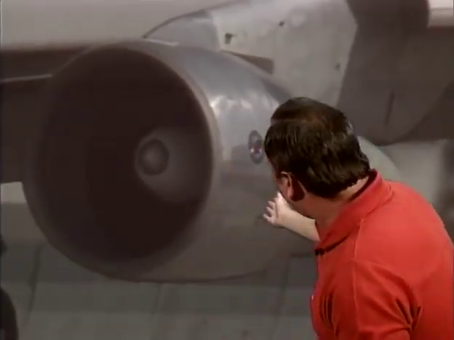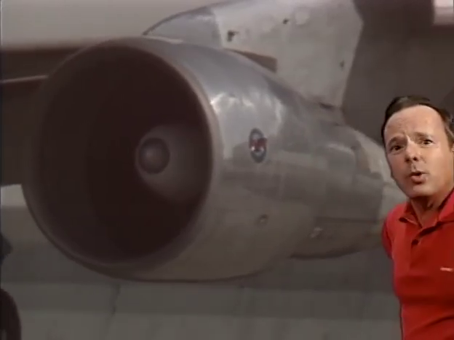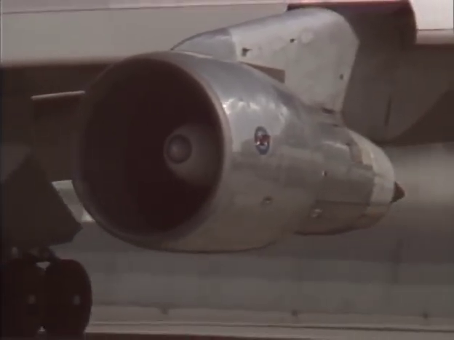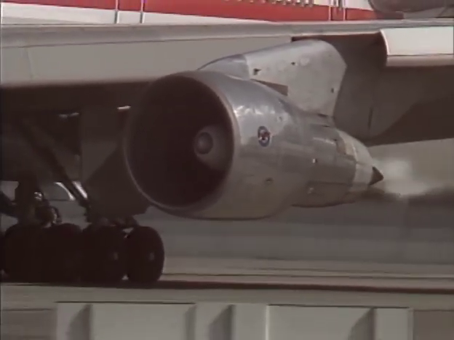Now, believe it or not, you and I have covered power plants. So now you're equipped to understand the majesty of this engine and the thrust it produces.